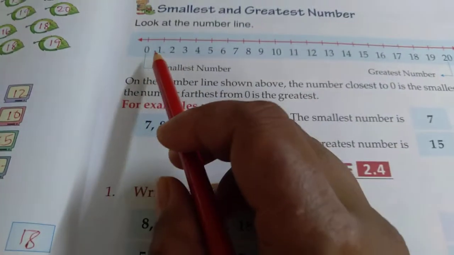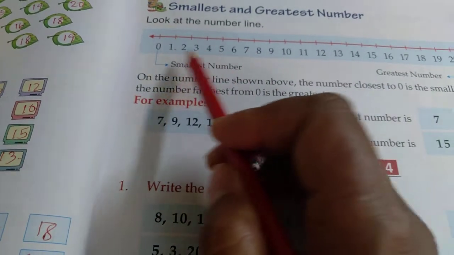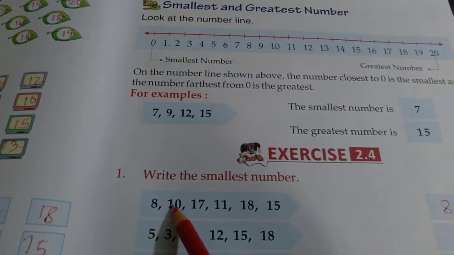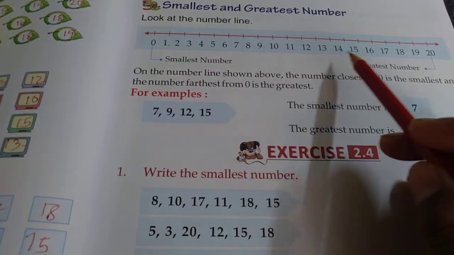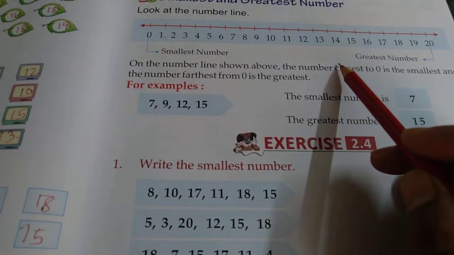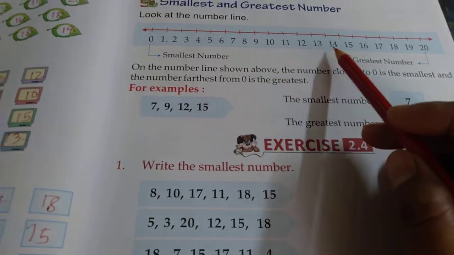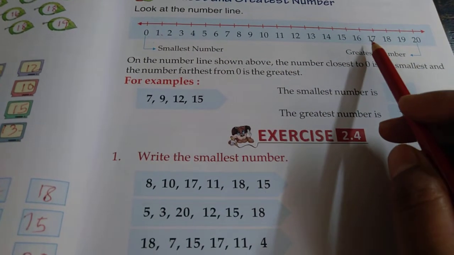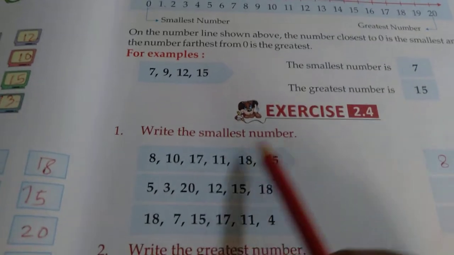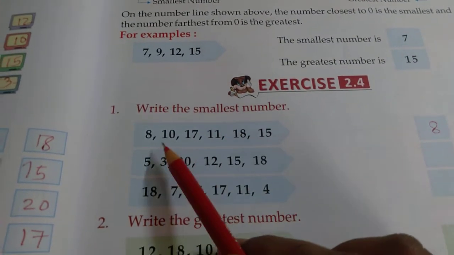And if you see the number line, 8 is closest to 0. Then comes 10, then 11, then 15, then 17, right? So here the smallest number is 8.